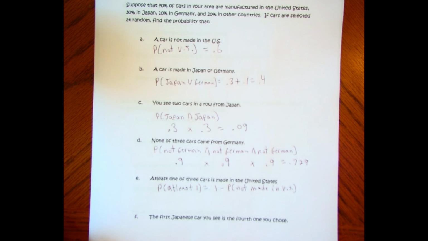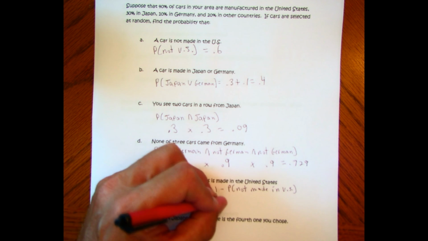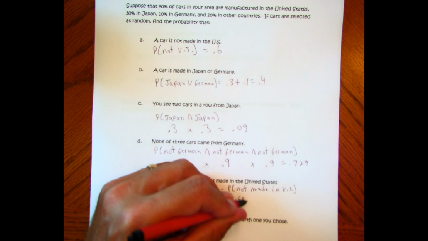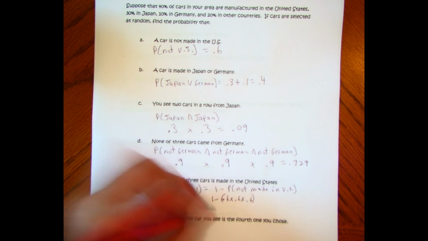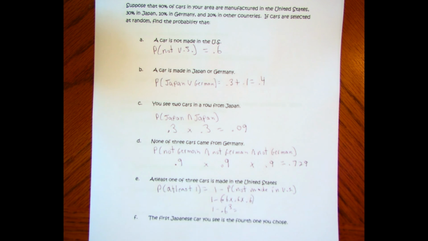What's the probability the second one's not U.S.? 0.6. What's the probability the third one's not U.S.? 0.6. So it's really 1 minus 0.6 times 0.6 times 0.6, which is 1 minus 0.6 cubed. If we do 1 minus 0.6 raised to the third, we get 0.784.